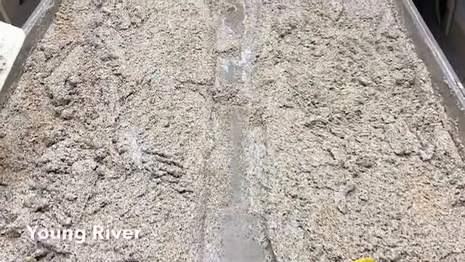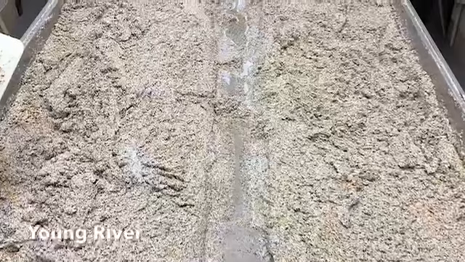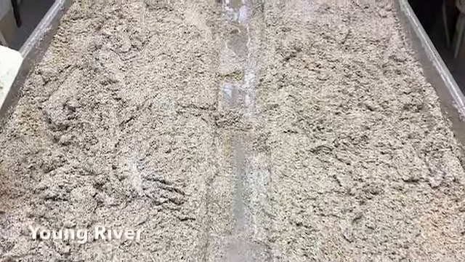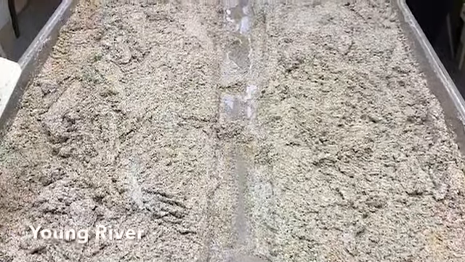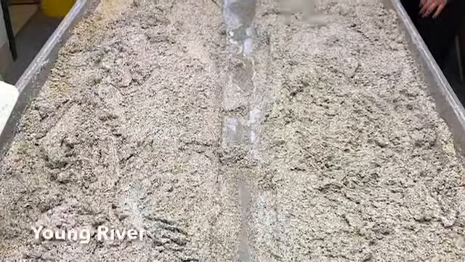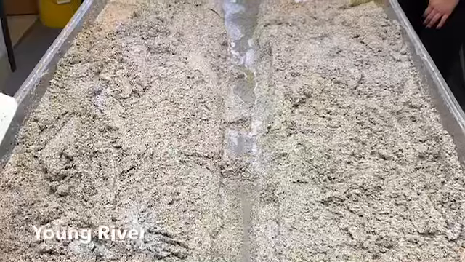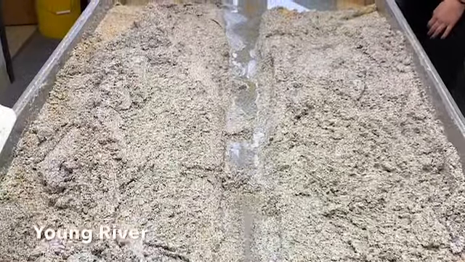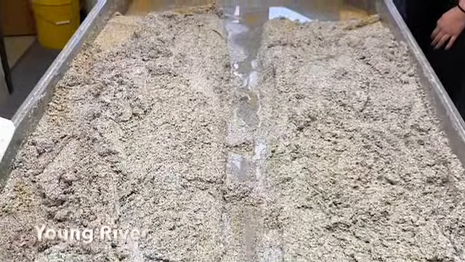This is a young river. It is located in a mountain or steep slopes. In the river table, the river appears to be straight with no meanders because in real life, young rivers go straight down the mountain. The water of the river is very rough and it has a V-shaped valley. It has a small volume and a narrow floodplain.